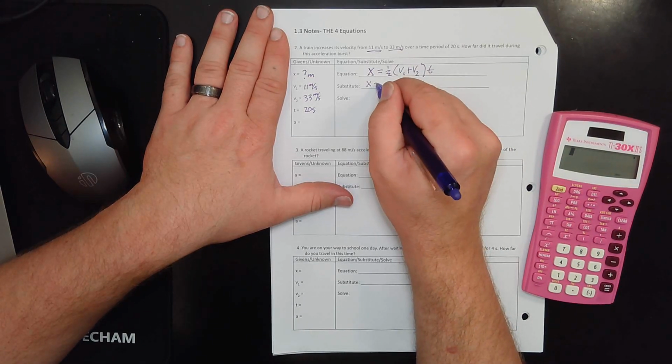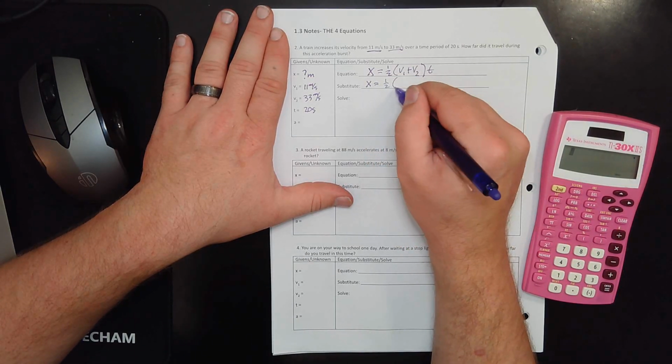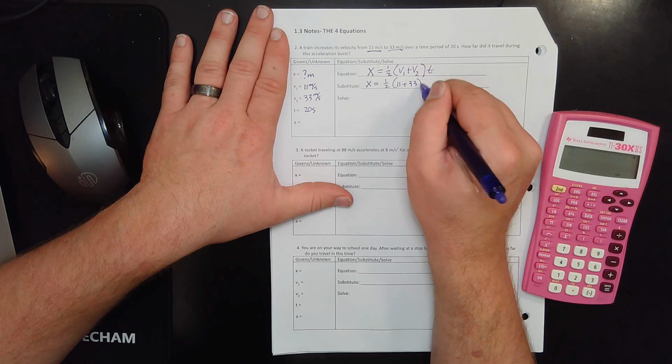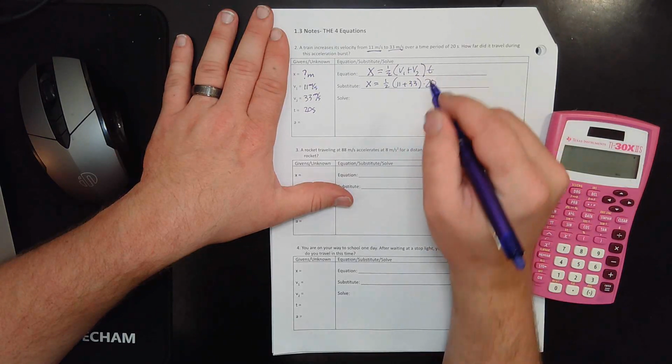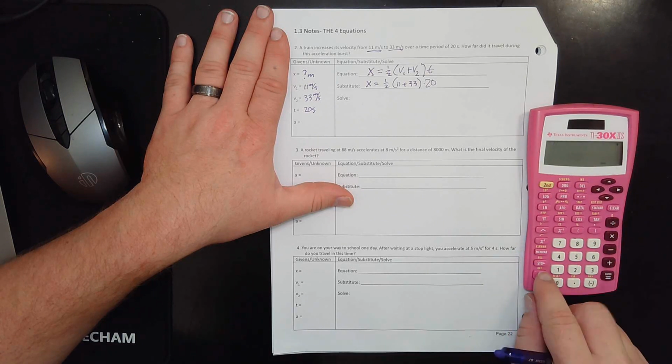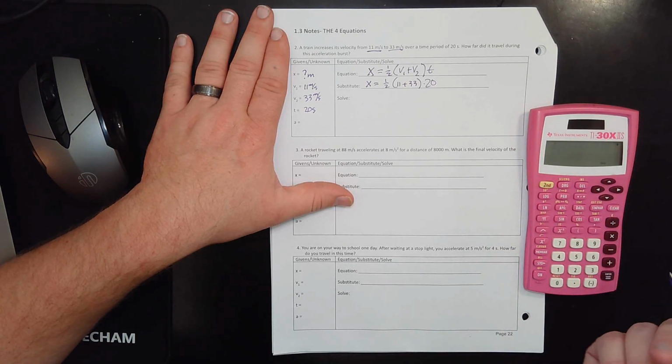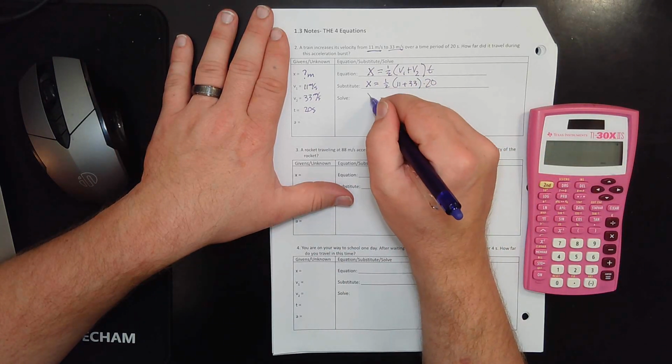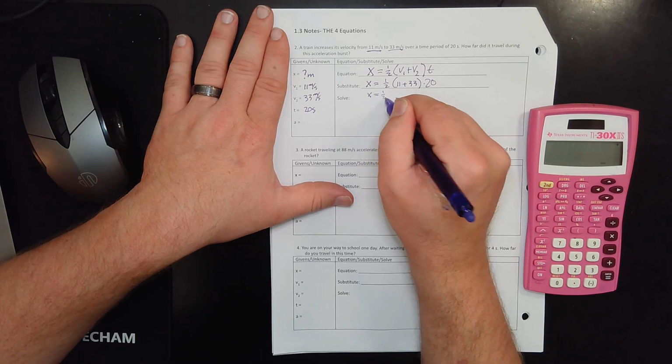Now we'll plug in our numbers. X equals 1/2, 11 plus 33 times 20. And now one thing I notice is when people write down more of their steps, it really helps them. So let's write down a lot of our steps along the way.